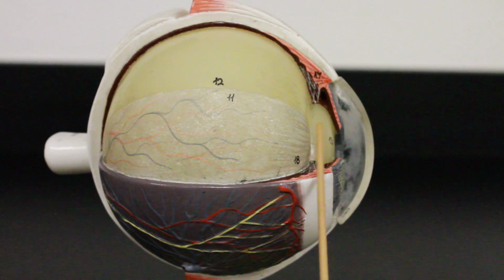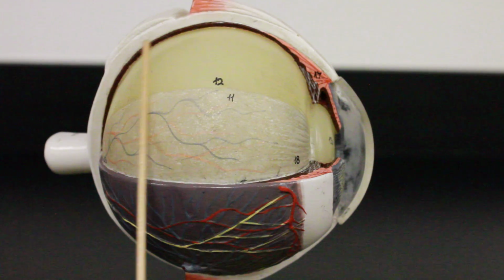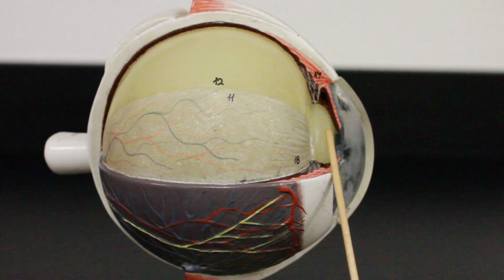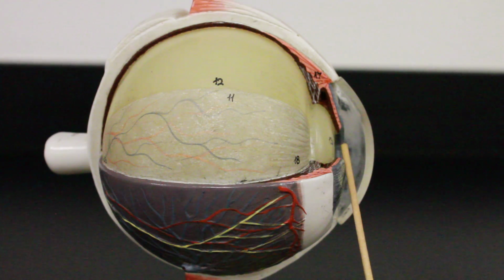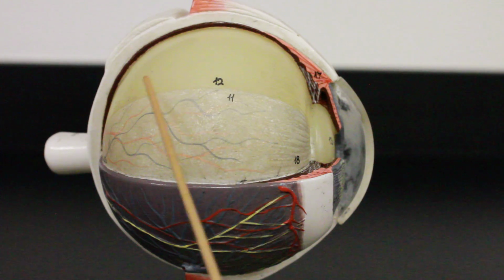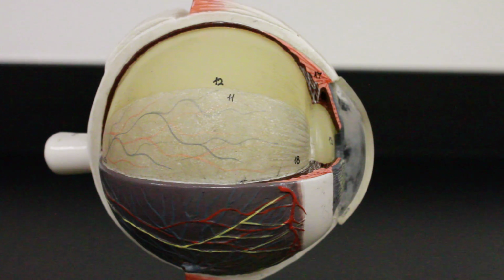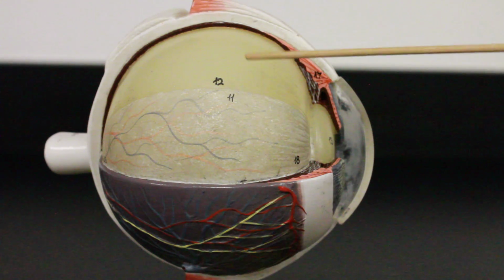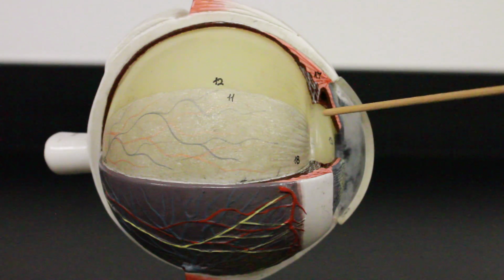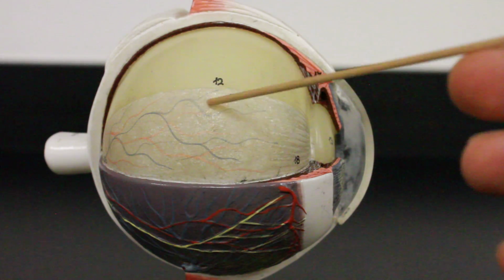So the lens is the dividing mark between what we call the posterior cavity, and then anything in front of the lens, I'm sorry, is what we call the anterior cavity. The posterior cavity is filled with this large jelly-like fluid, which we call vitreous humor, or the vitreous body. You pull it out of an eyeball, it feels just like a big snot ball.